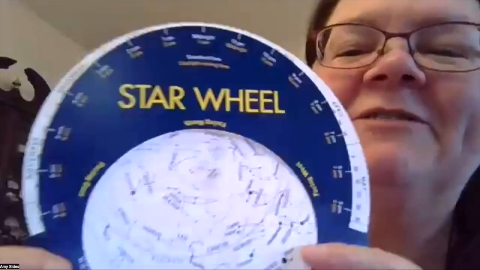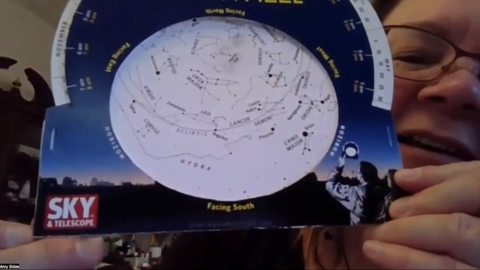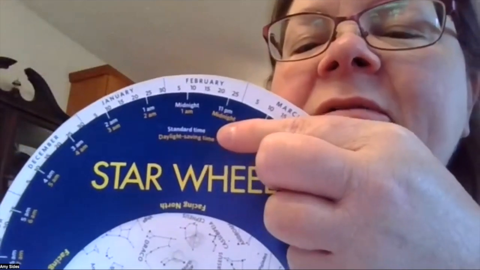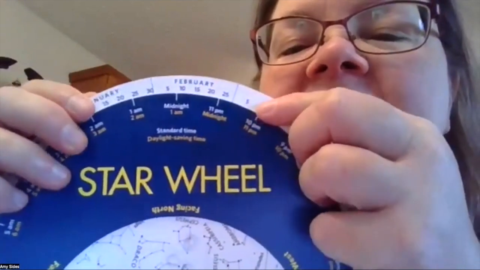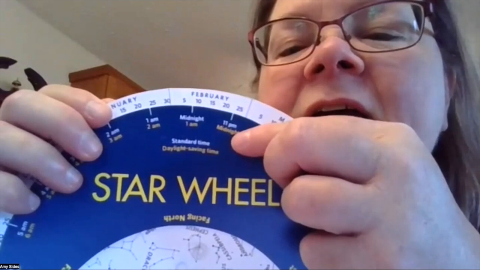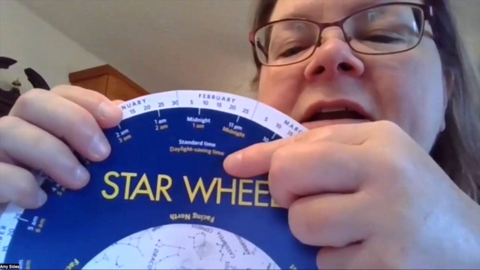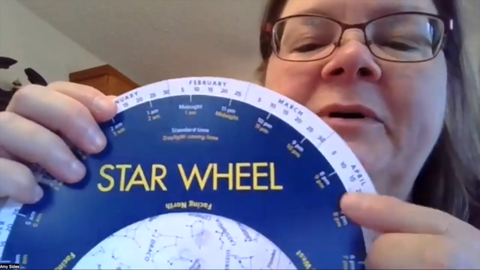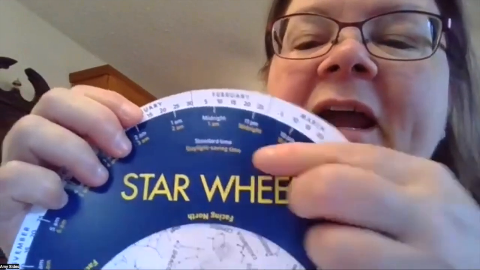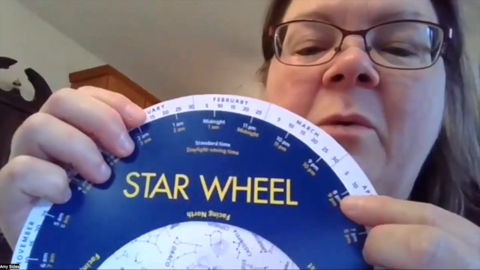Actually, hang on. I have a different star chart. This is the one I was using with the kids. This is a free download from Sky and Telescope magazine, if y'all want it. It has standard time and daylight savings time, and so you match up the date with the time of day. So it's going to be different depending on what time of year it is. If it's daylight savings time, you would look at the yellow times, and if it's standard time, you would look at the white times.